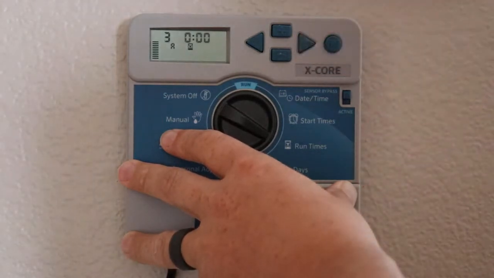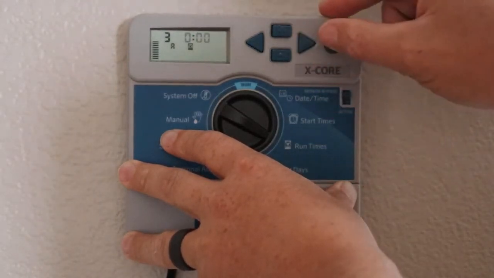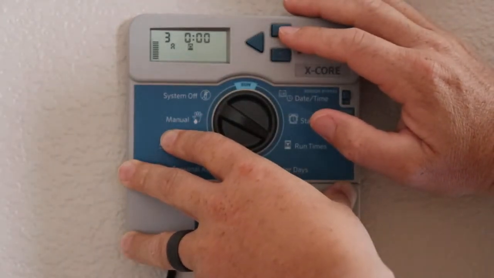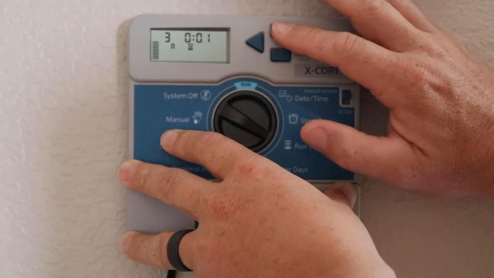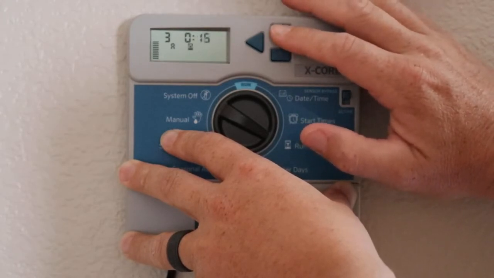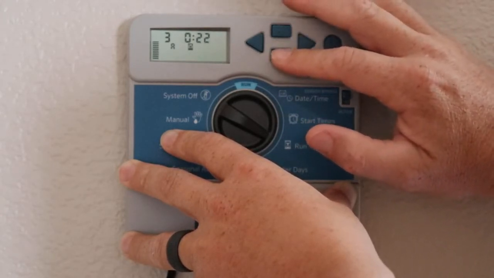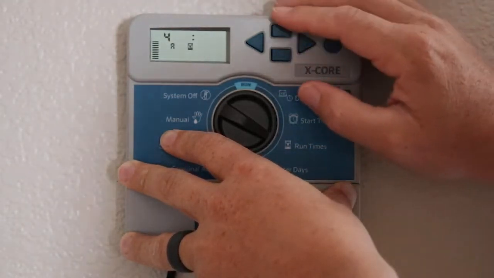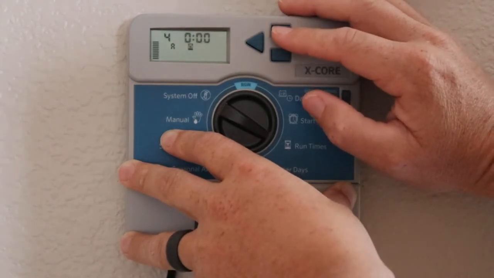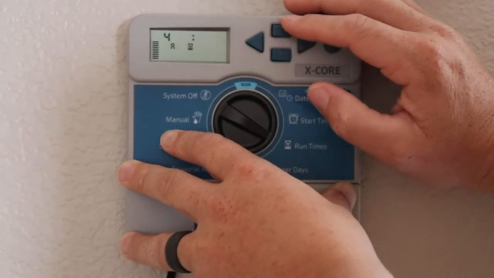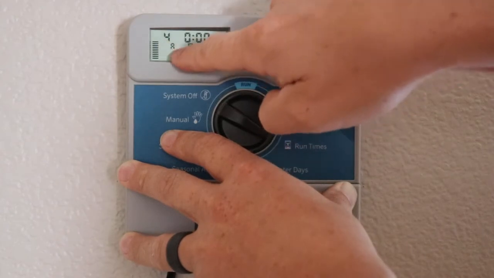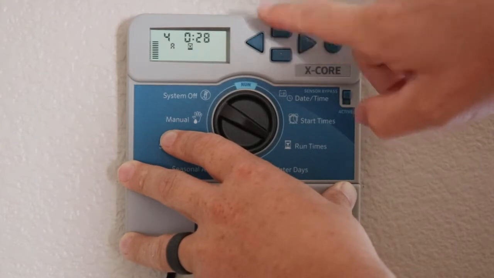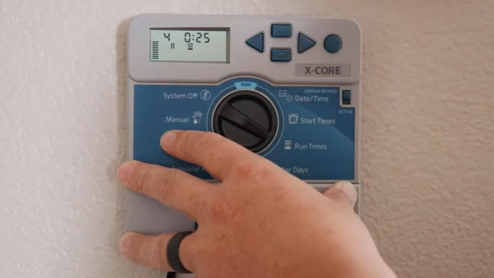So let's pretend zone 3 was your drip in your parkway, which is the grass outside of the sidewalk. That's the only area that you would probably have that has drip in the grass. So we're going to change that to 20 minutes. Oops, I held down and it went too fast. There we go, go back down to 20 minutes. So we switch over to 4. And for today's tutorial, we're going to have 4 whole zones. So our backyard's going to be rotors. Let's pretend it's rotors. So I'm on zone 4. We're still in program A, and we're going to change our time to 25 minutes. There you go, zone 4 is 25 minutes.